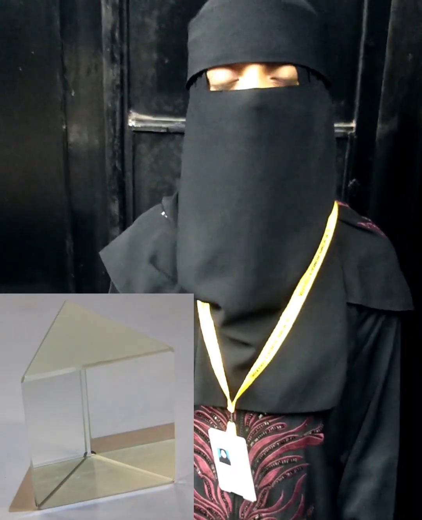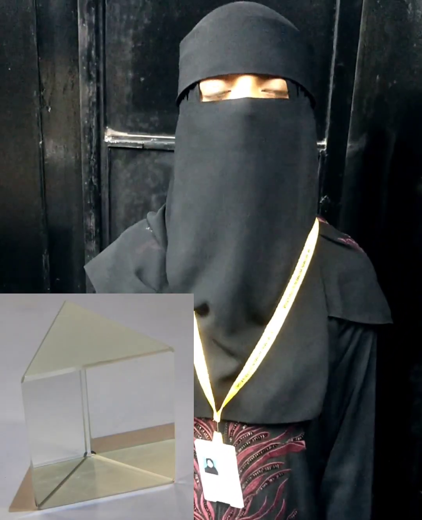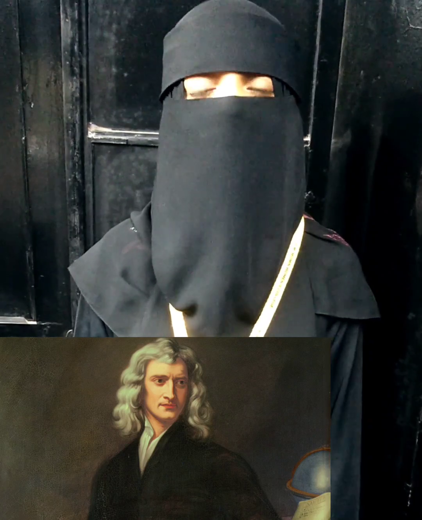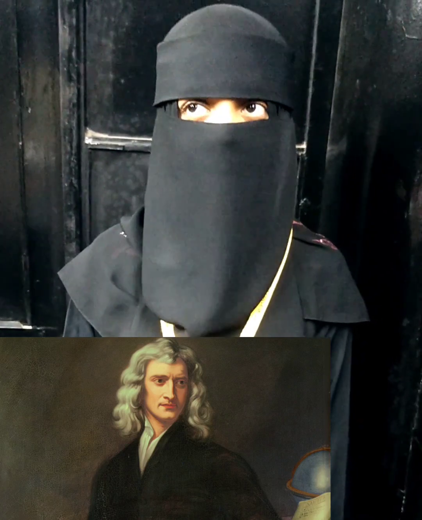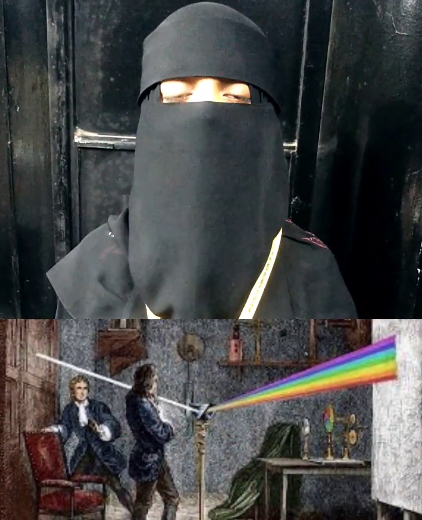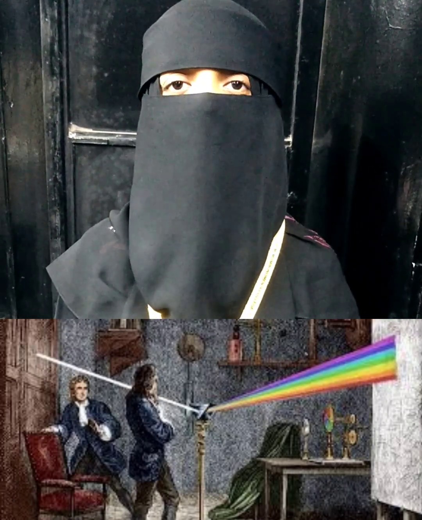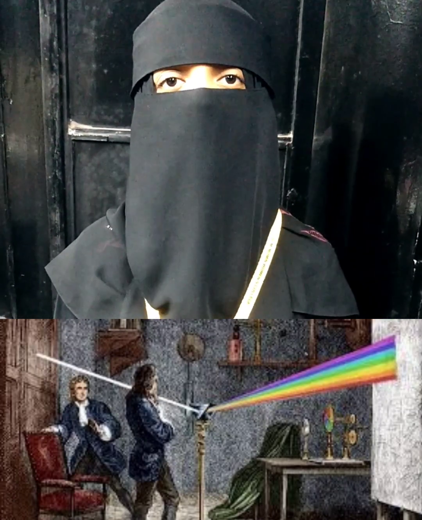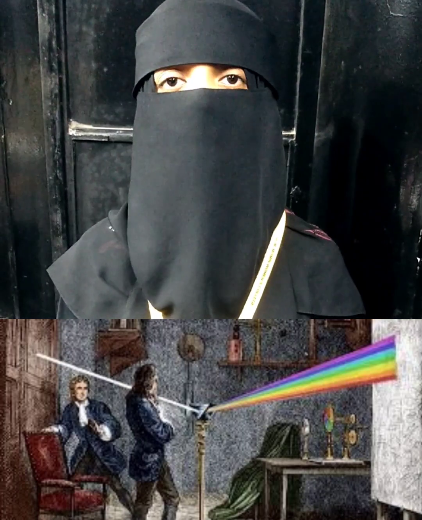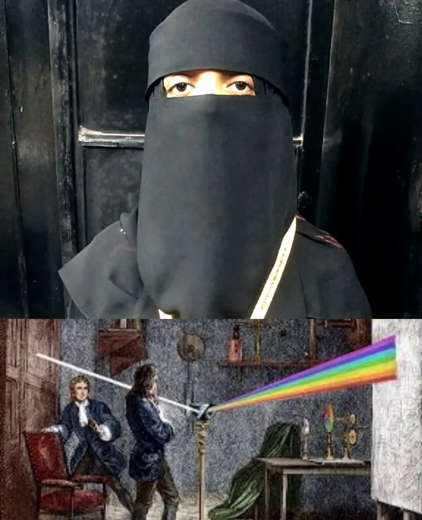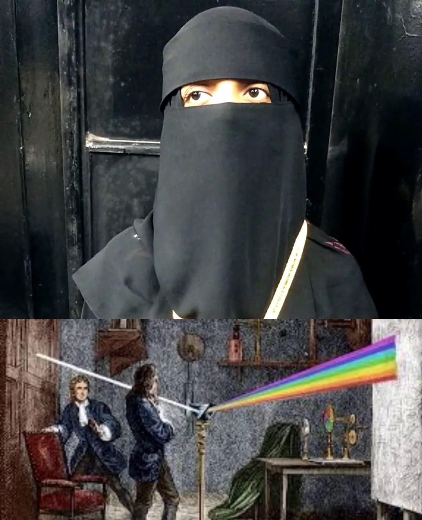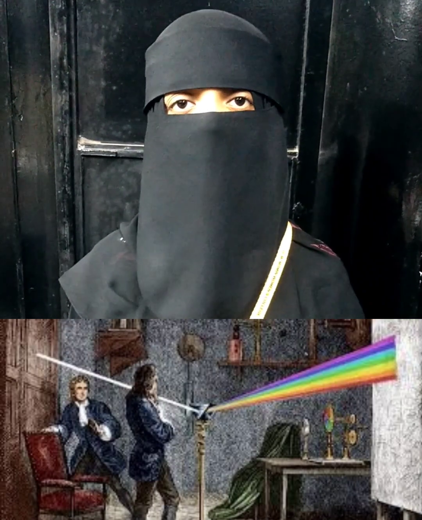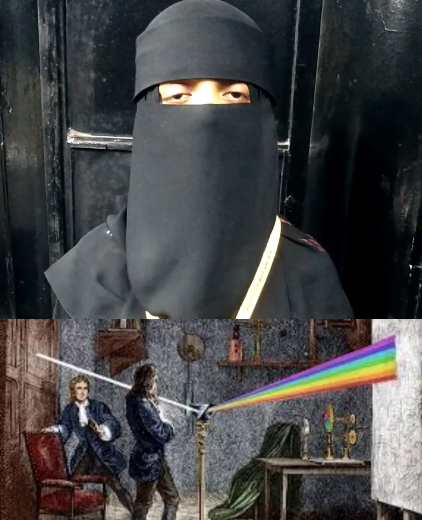I'm going to explain about the uses of prism. The first prism was invented by Isaac Newton in 1665. One bright sunny day, Newton darkened his room and made a hole in his window shutter and allowed just one beam of ray to enter the room. He then placed a prism in that sunbeam and it resulted in a spectral multicolored band of light just like a rainbow.